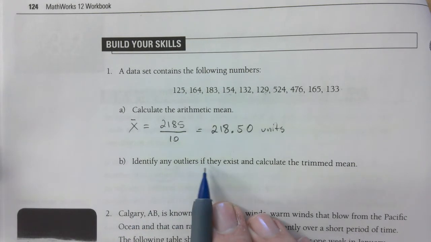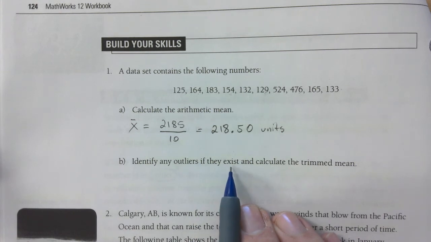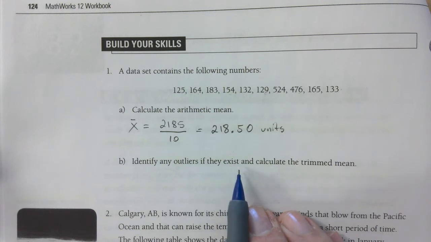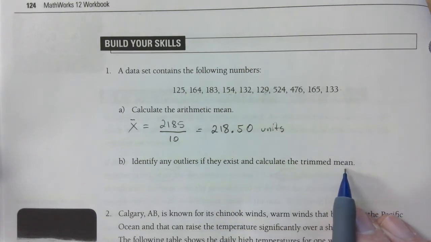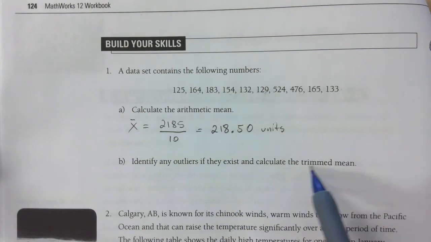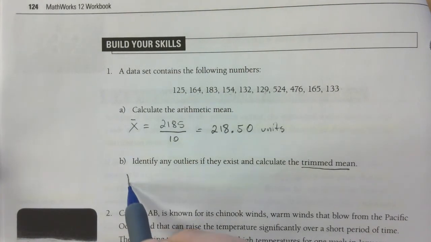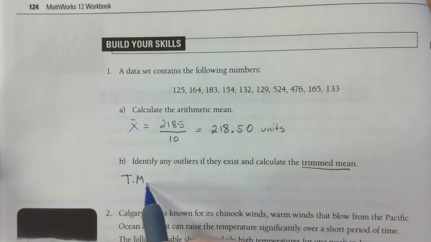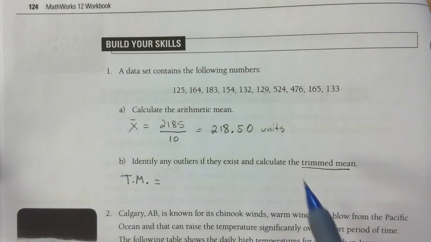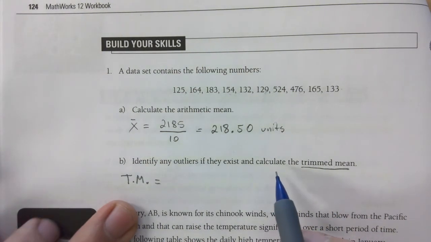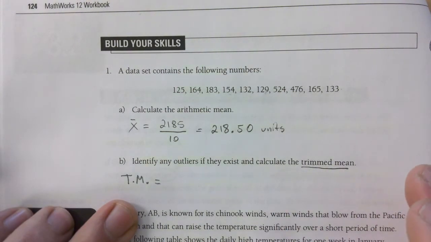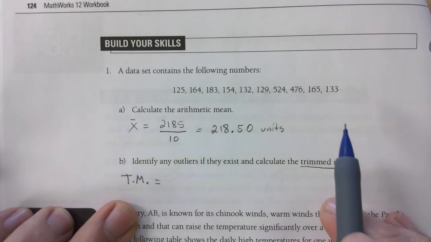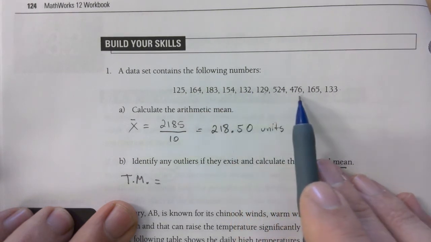Identify any outliers if they exist. Notice how they say that, if they exist. It could be a set that has no outliers, okay? And calculate the trimmed mean, right? So there it is. We need to figure out the trimmed mean. And I'm going to make this a little sweeter for you here. You can probably identify the outlier just by looking at it, okay?